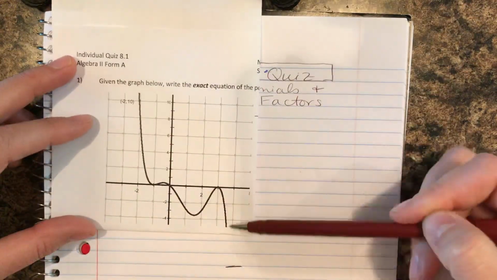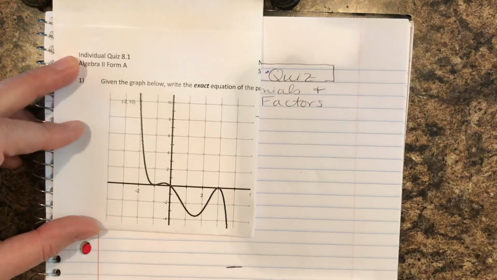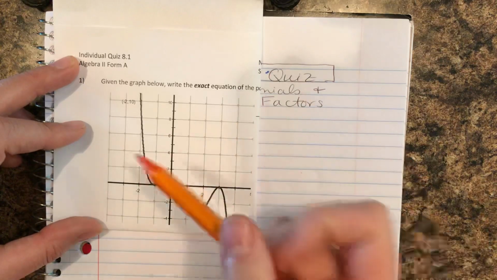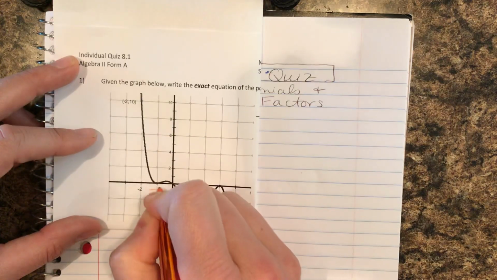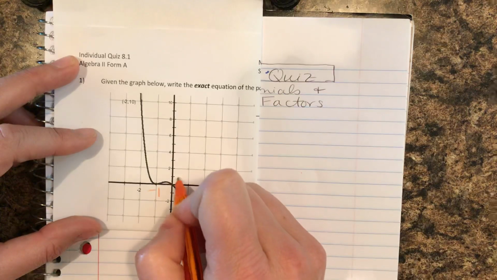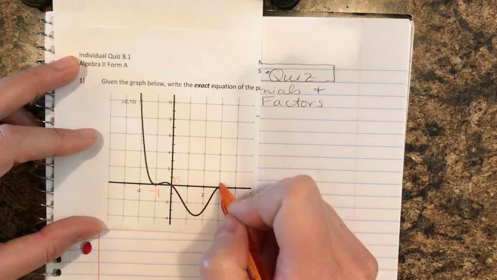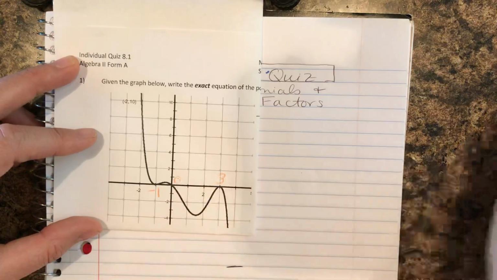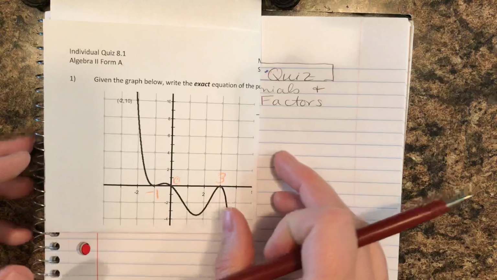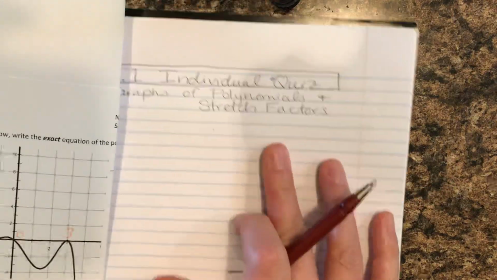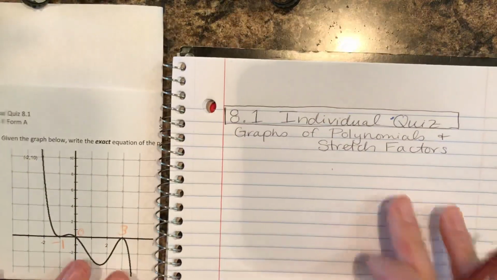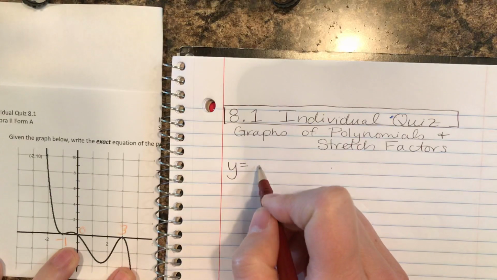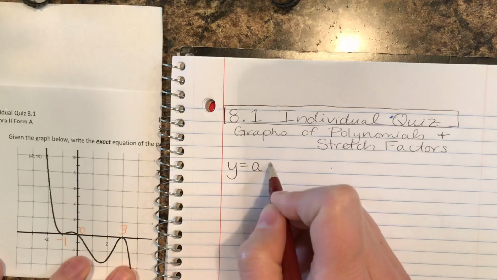We're looking at this graph, and what we need to pay attention to first is the x-axis. I can see at negative 1, there's actually a bounce. At 0, it goes through, and at 3, there is a bounce. So my base equation for this graph is going to be y equals, I'll just write in the a.